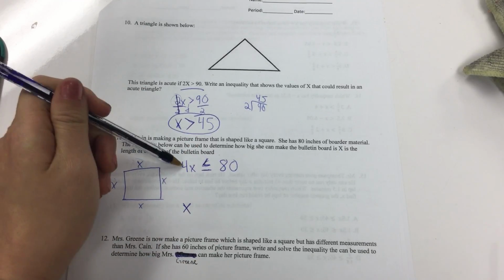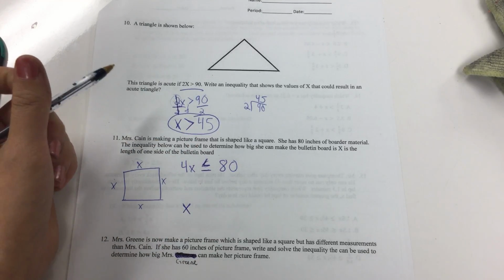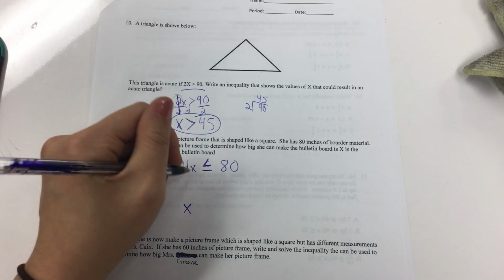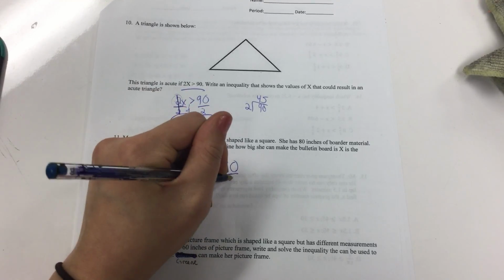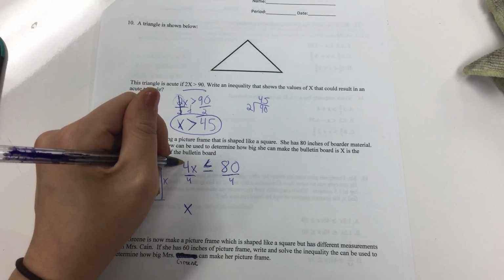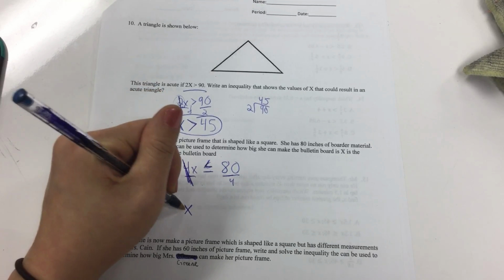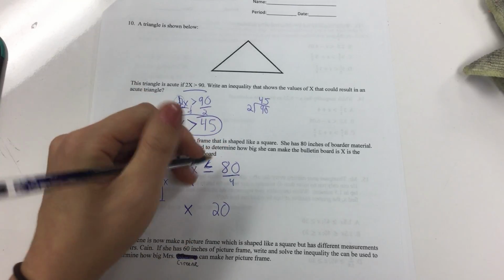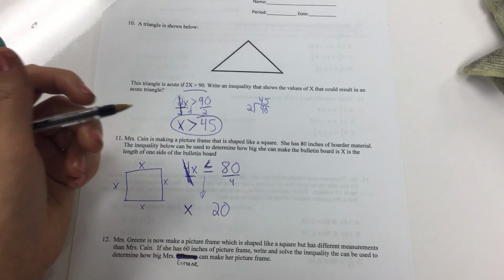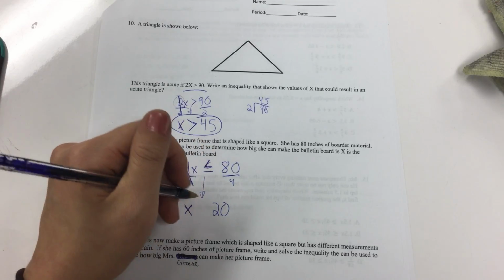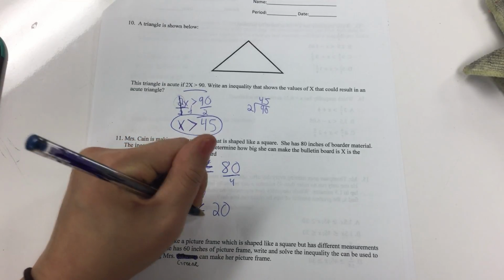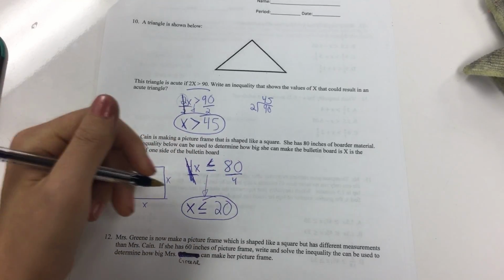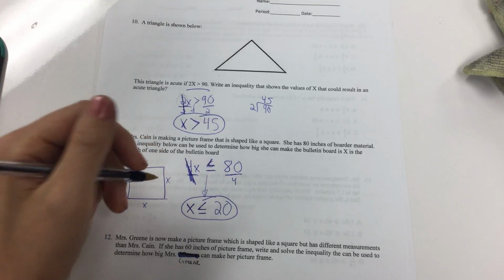So what's the opposite of multiplying by 4? If you said dividing by 4, you're completely correct. When dividing both sides by 4, this cancels out and gives me x. 80 divided by 4 is 20. And then do I keep the sign or do I flip it? Hopefully you said I keep the sign because I did not multiply or divide by a negative number.